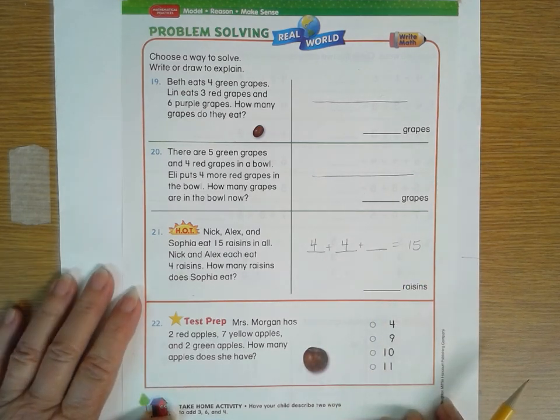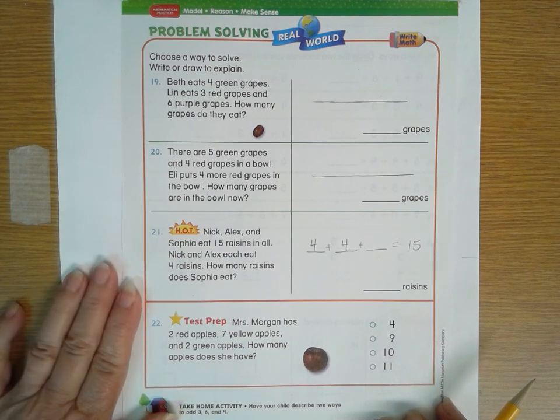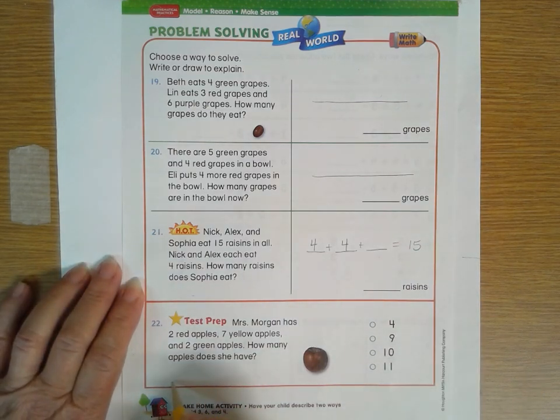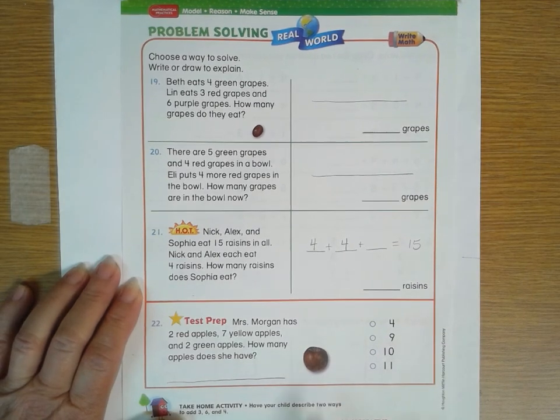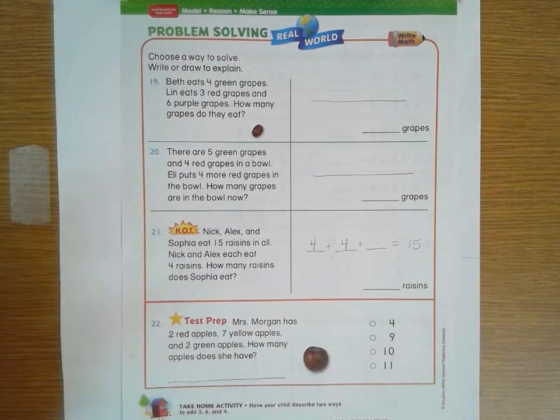Number 22, Mrs. Morgan has 2 red apples, 7 yellow apples, and 2 green apples. How many apples does she have? Please write a number sentence right here to solve that, and then fill in the dot next to the correct answer. And when you have done all of those, you have finished your assignment.